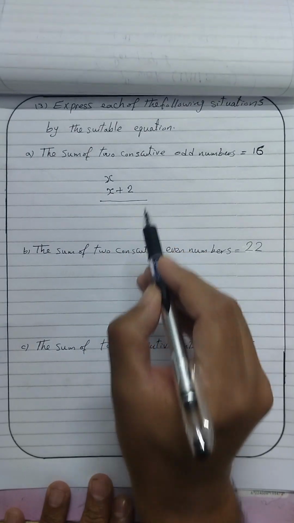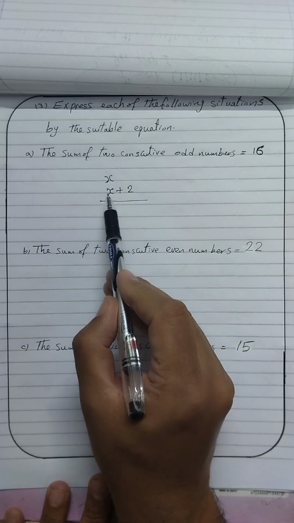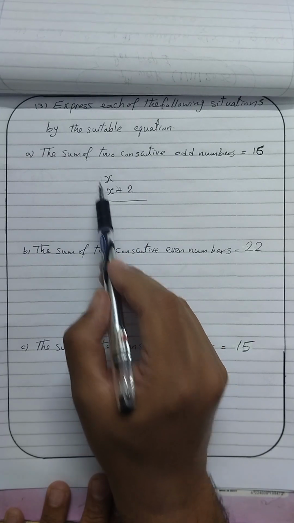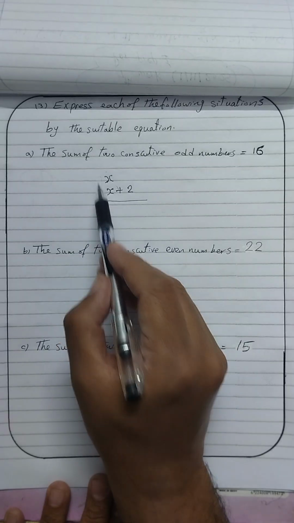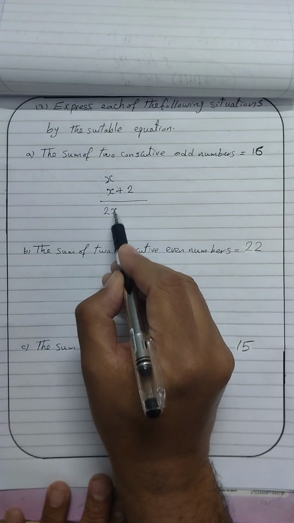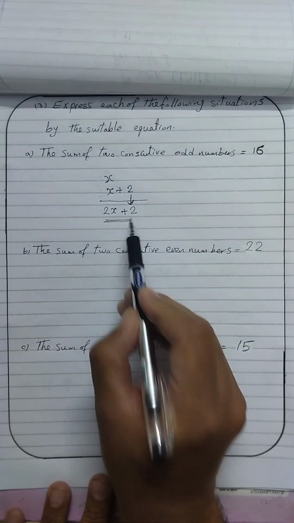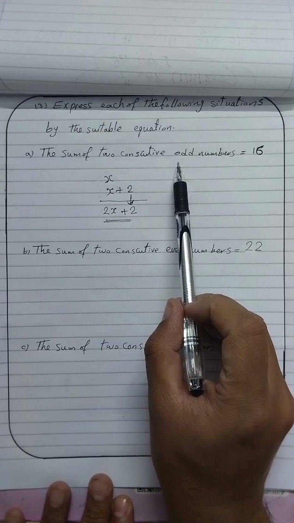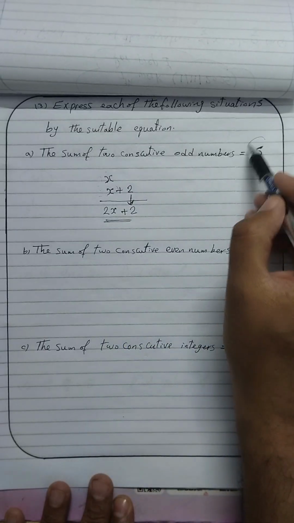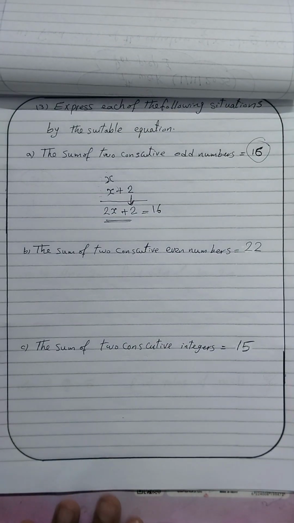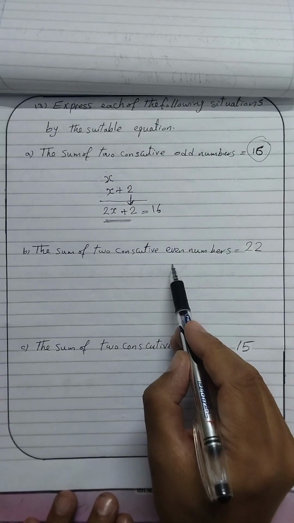And to find the sum of them, I add x to x, so I have 2x. The coefficient here is 1, and here is 1. 1 plus 1, 2x plus 2. This is the sum of the two consecutive odd numbers, which equals 60. And by the way, I will do the same if they are even numbers.